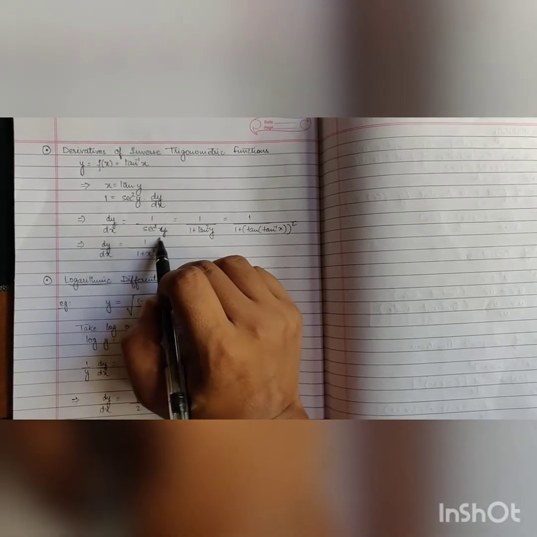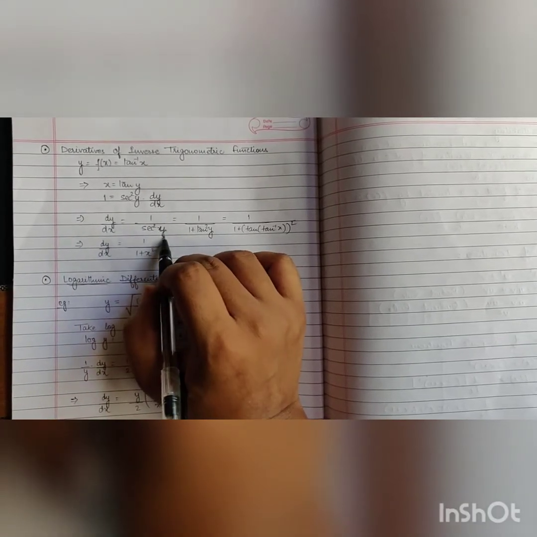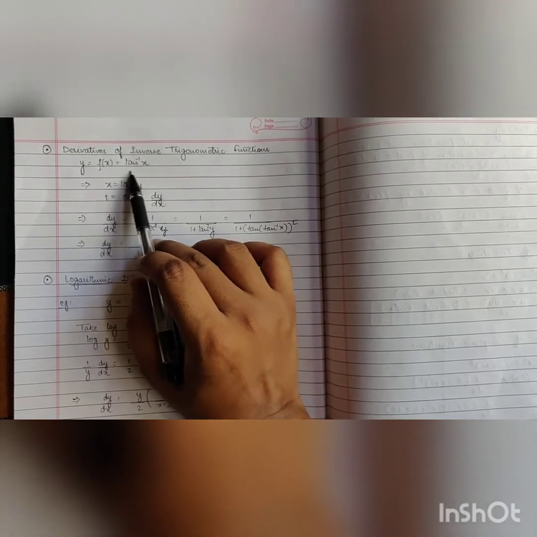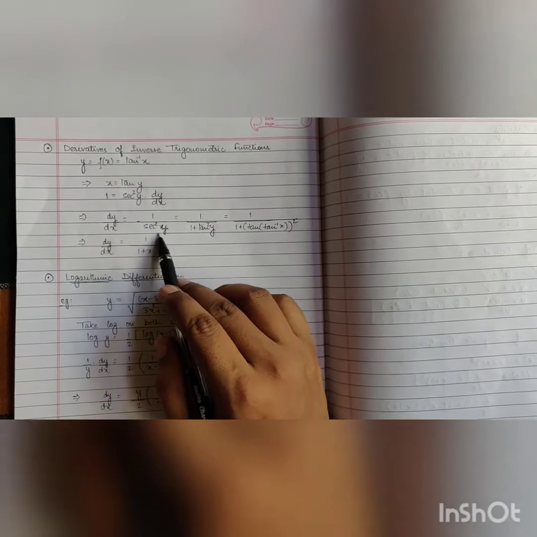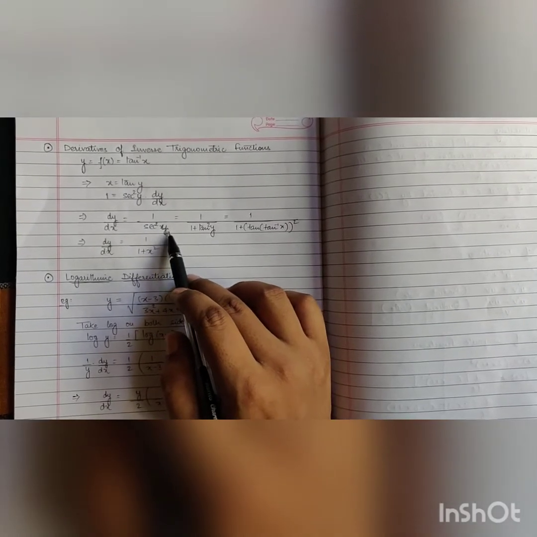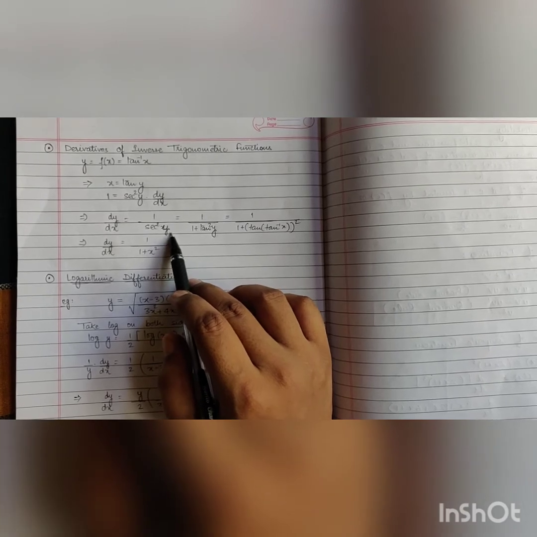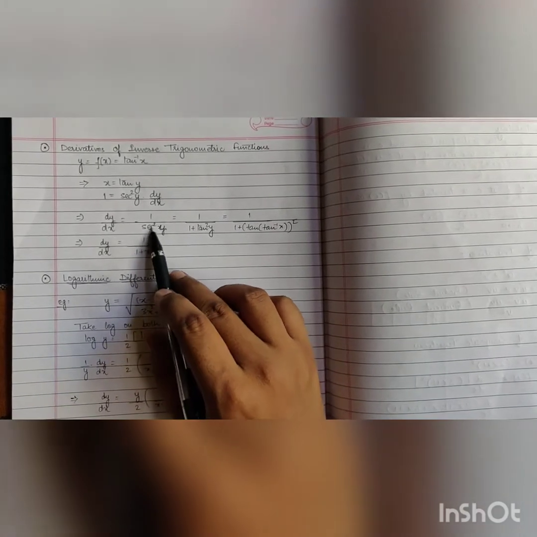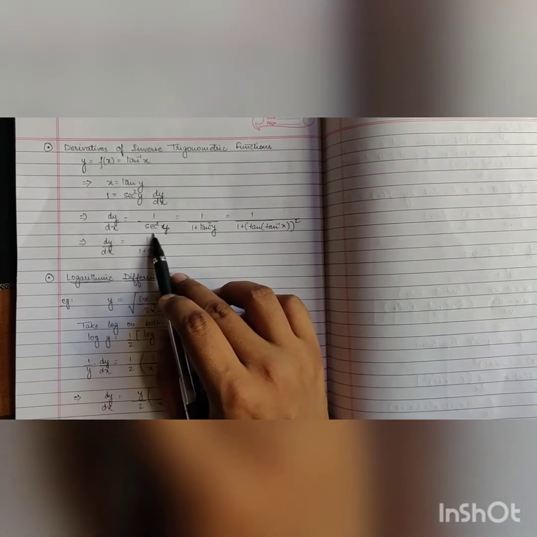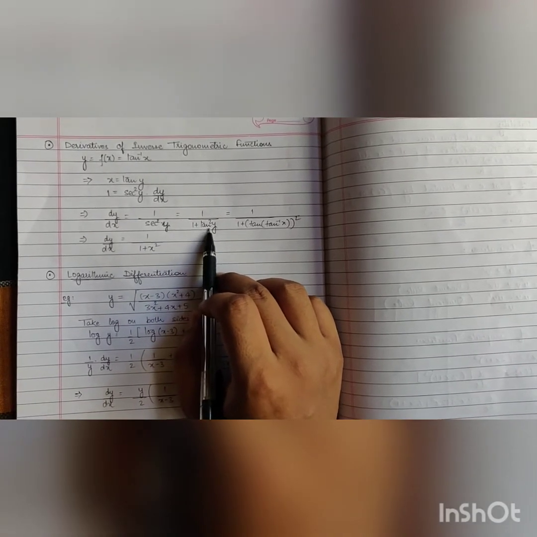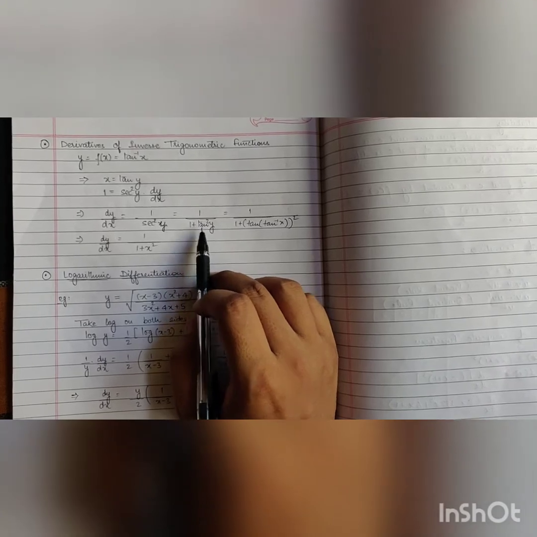this is not your final answer. Why? Because in my answer I have y, but originally in my question y was not there. So I cannot leave my answer over here. I have to find the value of y and substitute it. So first of all, look, sec square y. How can I write sec square y? I can write it like this: 1 plus tan square y.